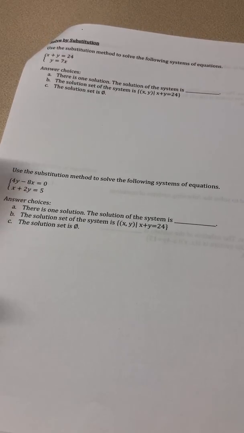So that's solving by graphing. Our next method is solving by substitution. Again, remember we're talking about 3 different methods. The first one was graphing, now we're doing substitution.